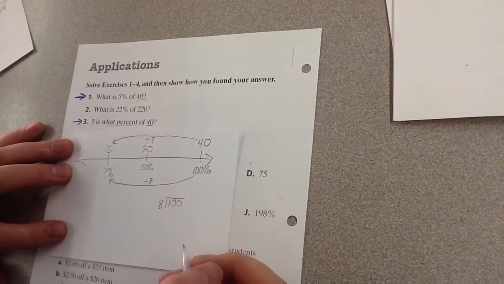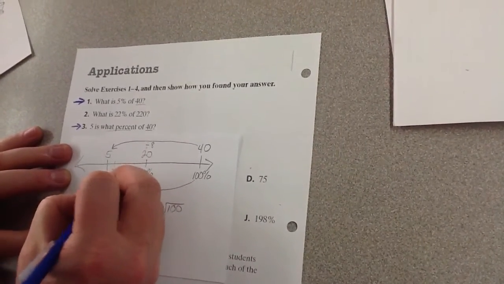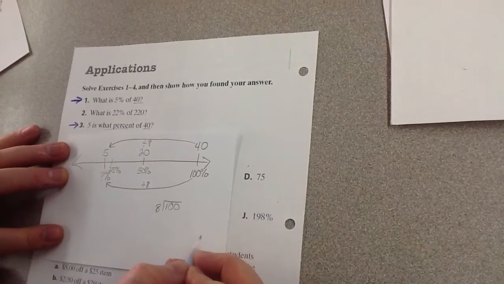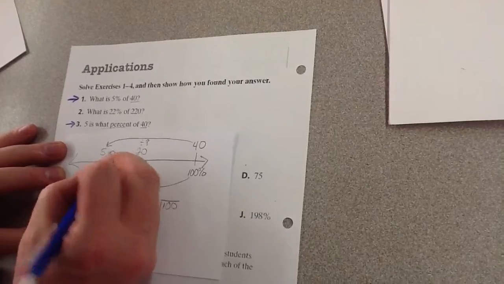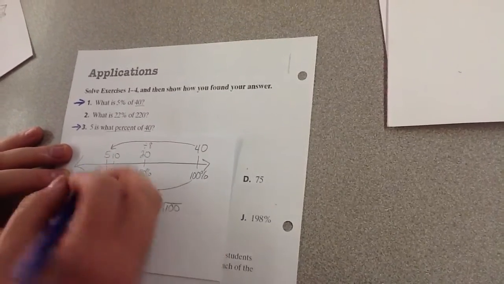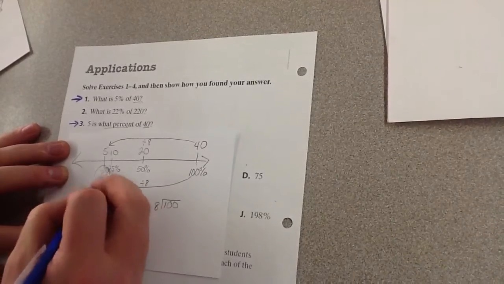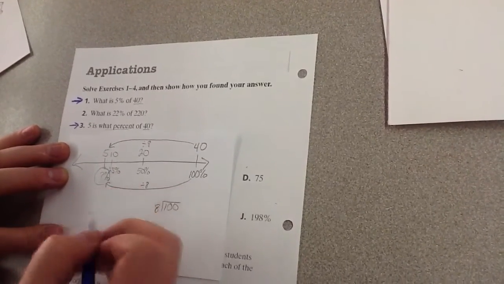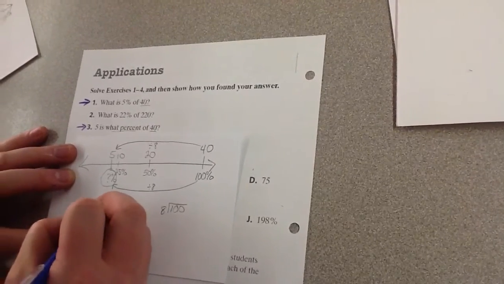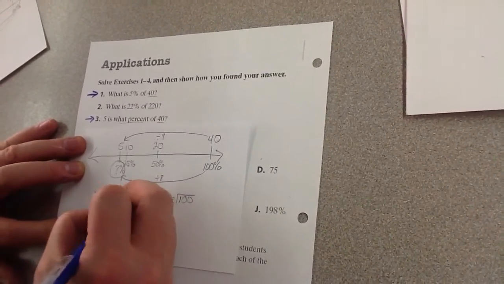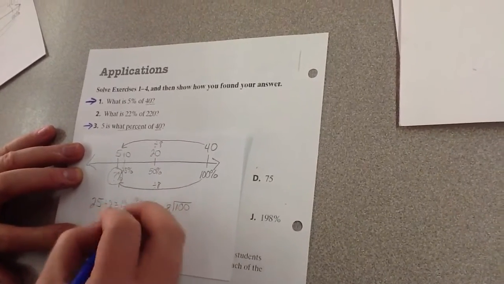Can I half it again? Half of 50%? 25%. Half of 20 is 10. Hopefully now you see that 5 is half of 10, so now all we have to do is find out what is half of 25. So 25 divided by 2 will give me 12.5%.